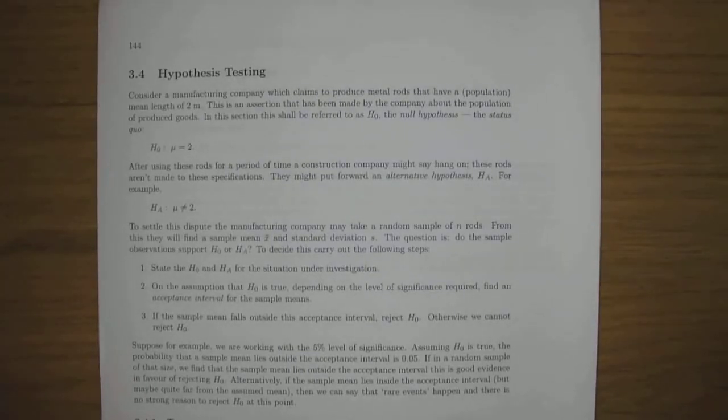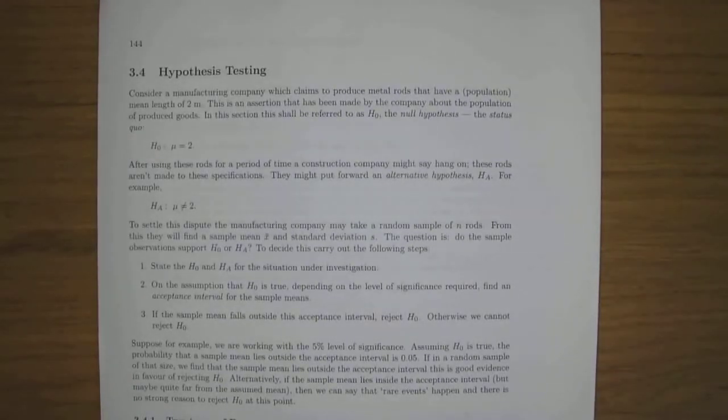Okay, so we're looking at maybe something is claimed to be true, and we want to test. Maybe there's a counterclaim that isn't true. Oh, this isn't working, or maybe the process is out of control, or something like that. So consider a manufacturing company which claims to produce metal rods that have a population mean length of 2. Now we're only going to look at means. Like it could happen that there's atrocious variance here, which means that they say the average of the rods is 2, and it is, but there's rods that are 2 centimeters long, 2 centimeters short, all this. We're not concerned with that. We're just interested in the average.